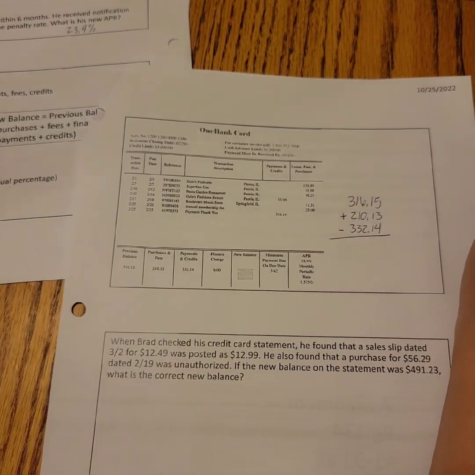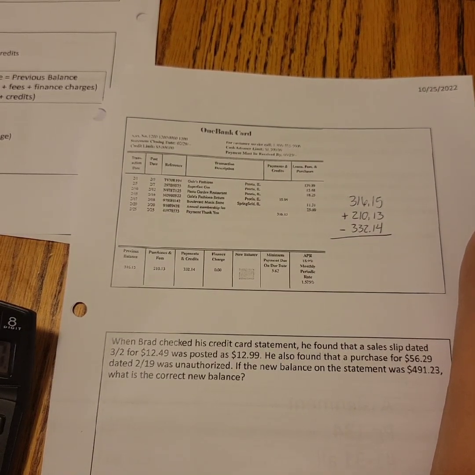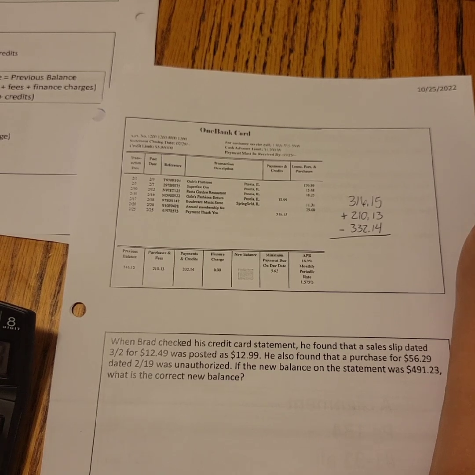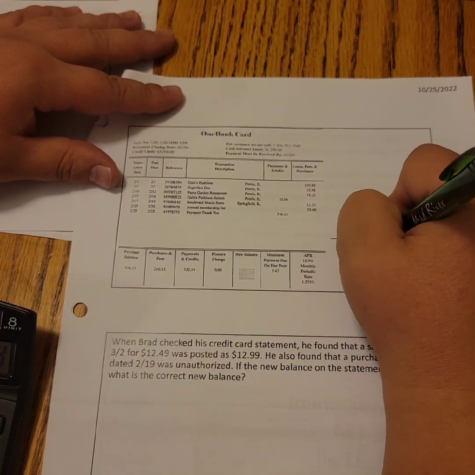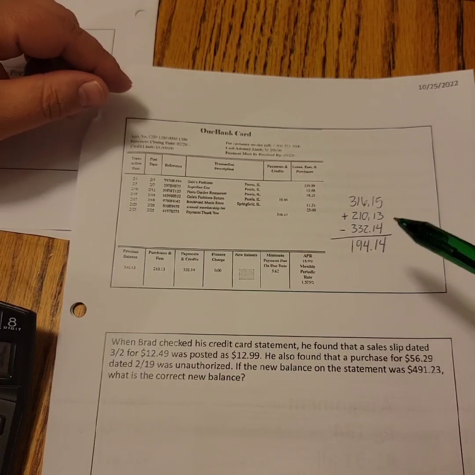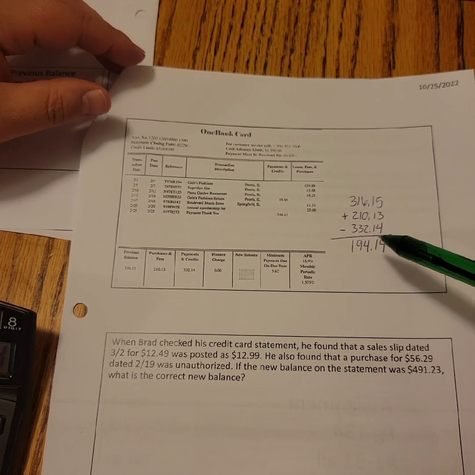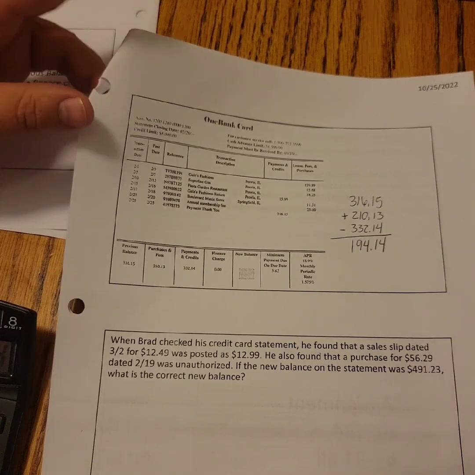So then the new balance is going to be $194.14. So that's what you end up having to pay interest on, because if you don't pay it off, you're going to pay.